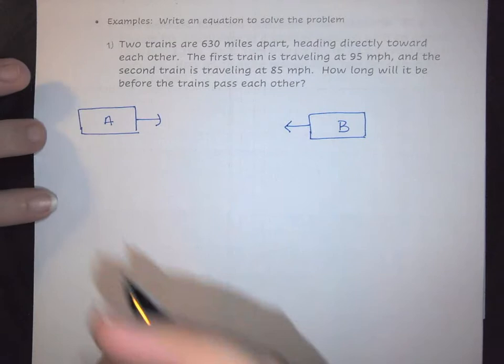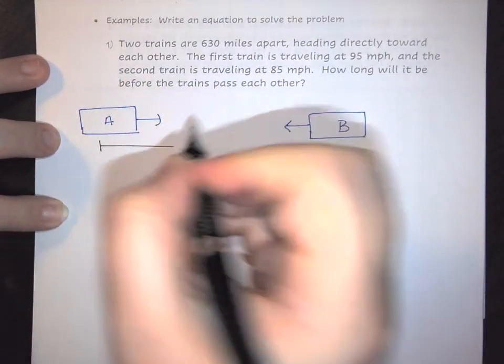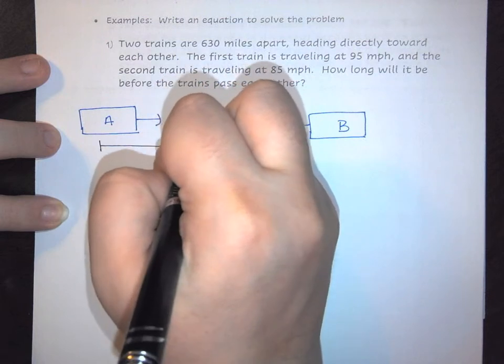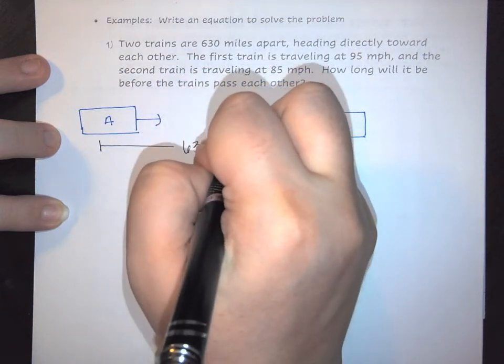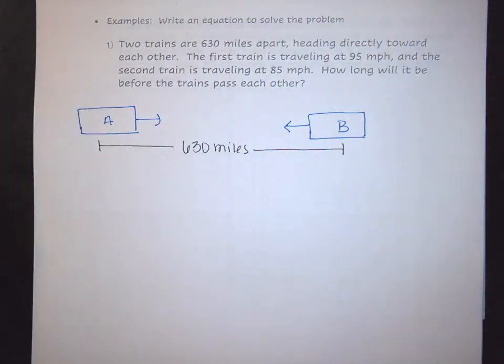And I also know how far apart they are. So if I start and go a little ways, I know that this is 630 miles to go from one train to the next. Okay, at least that's where they're starting.